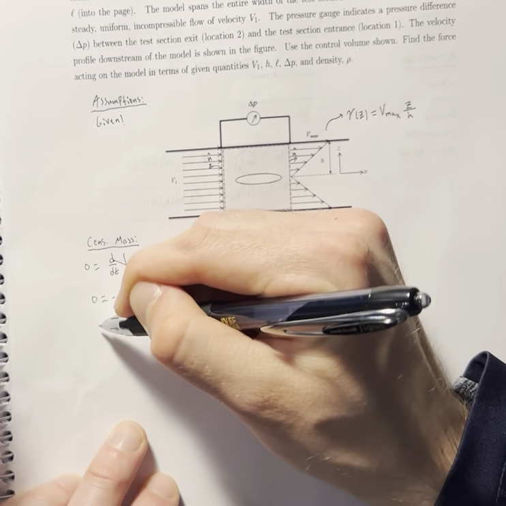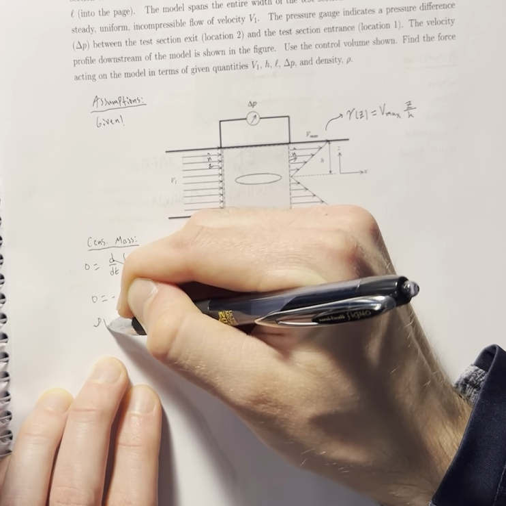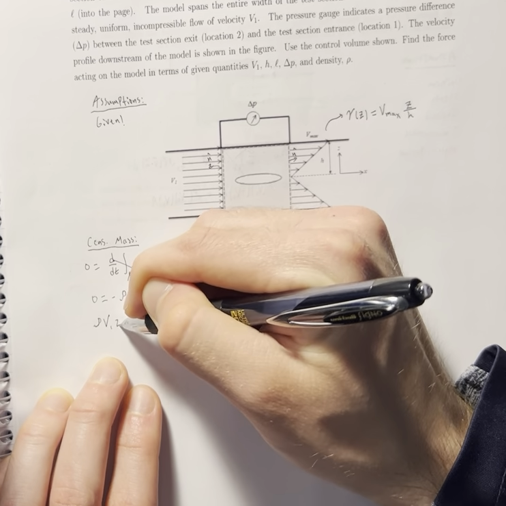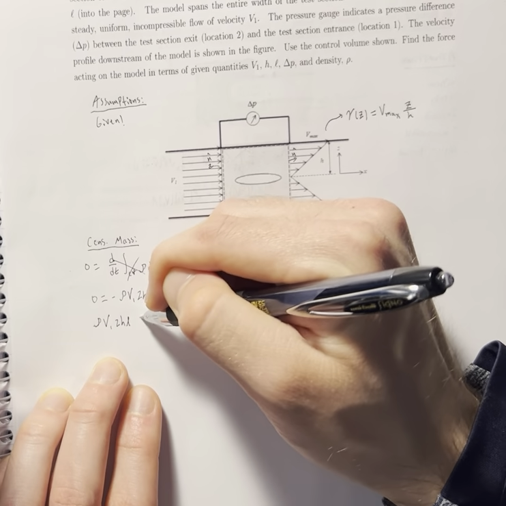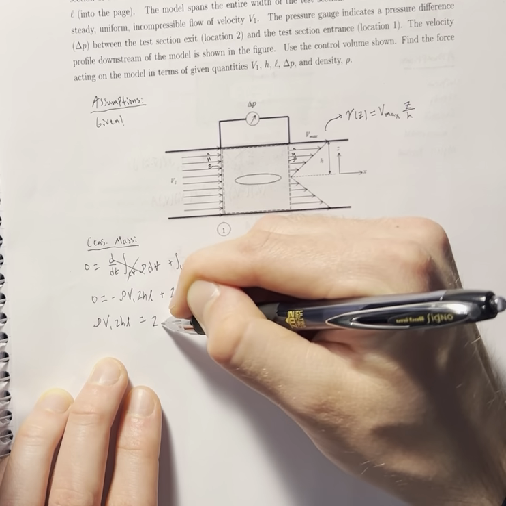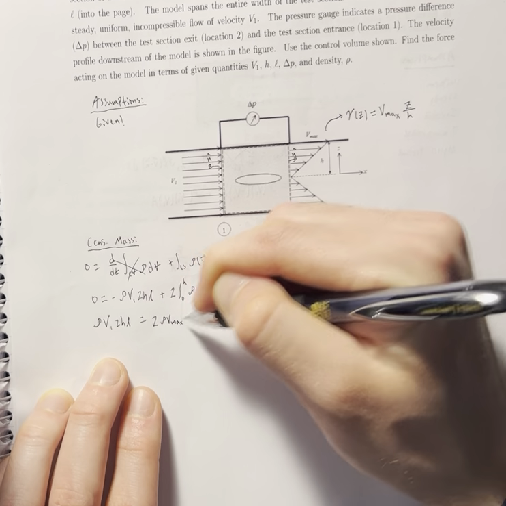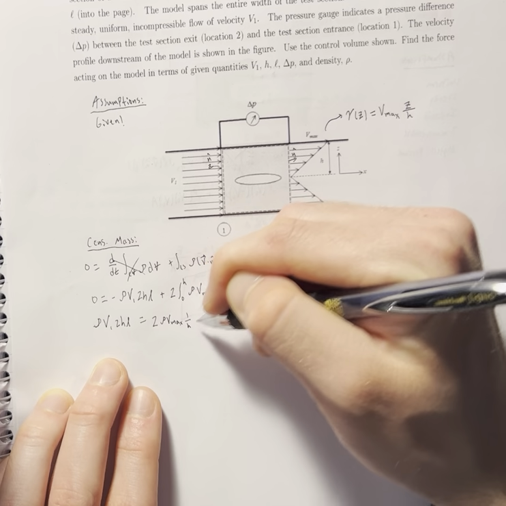So let's move this over. Is equal to, let's pull out all of the constants we can. 2 rho Vmax 1 over h L.